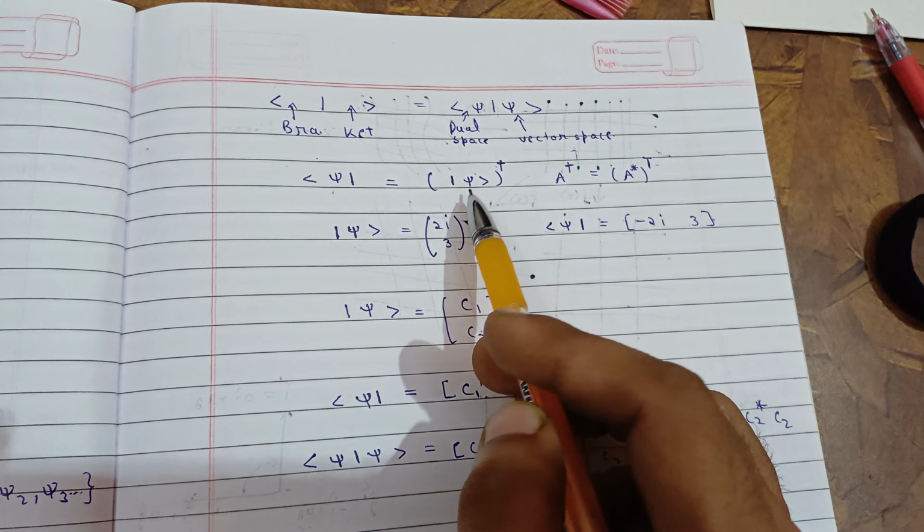So ket can be written in this form. This is also a vector and these are also vectors, so this can be written as a sum of these. Now you can write this wave function in terms of bra also. How? Just take the dagger of all of them. So dagger of this will give you C1 conjugate, and this is bra of phi1, and for the bra of phi2, C2 star, and here also it will give you this bra of psi. So that's how you can write it in terms of this also.